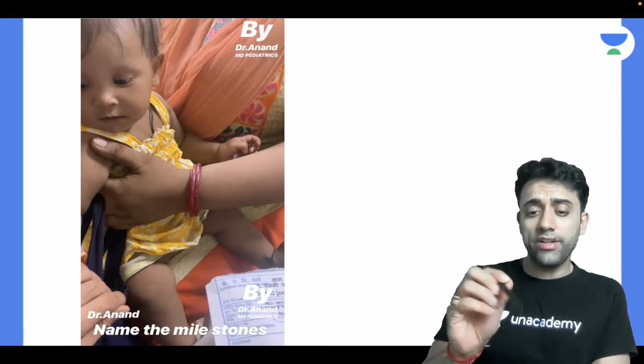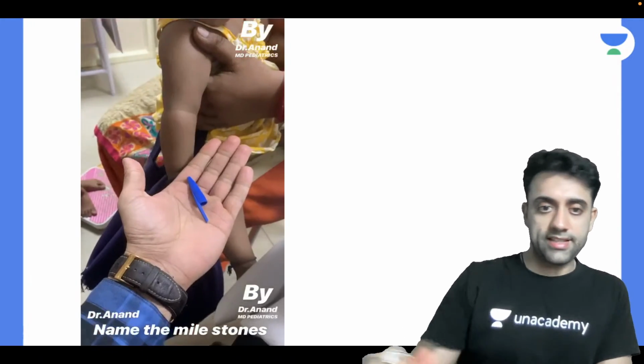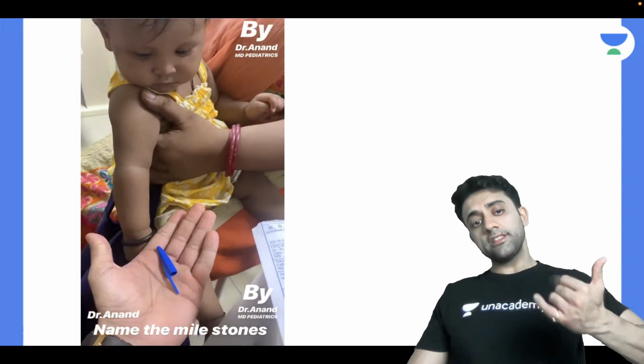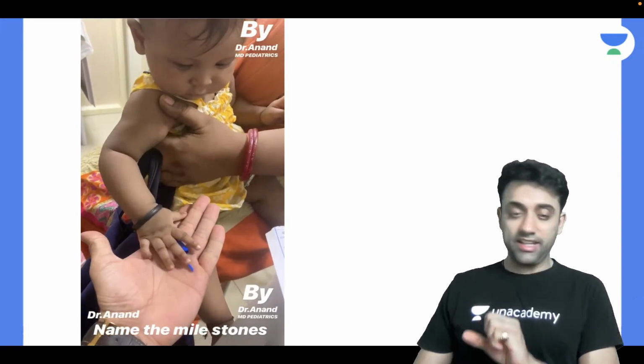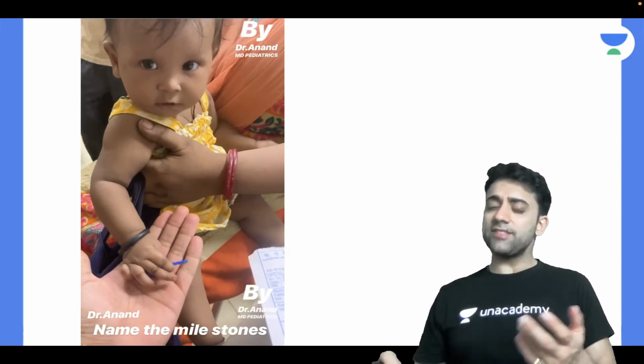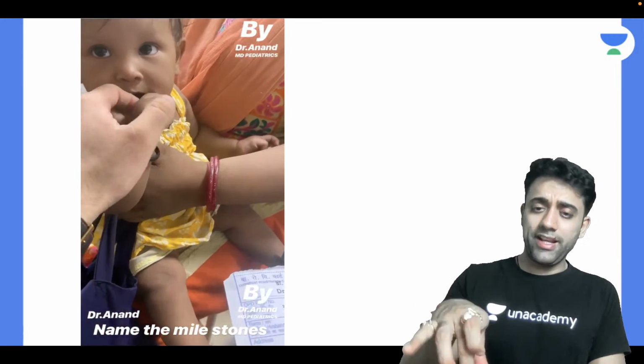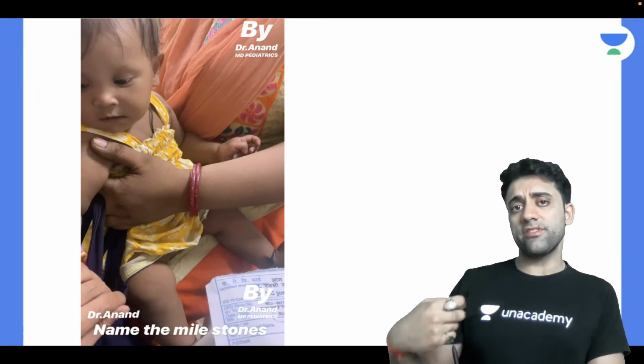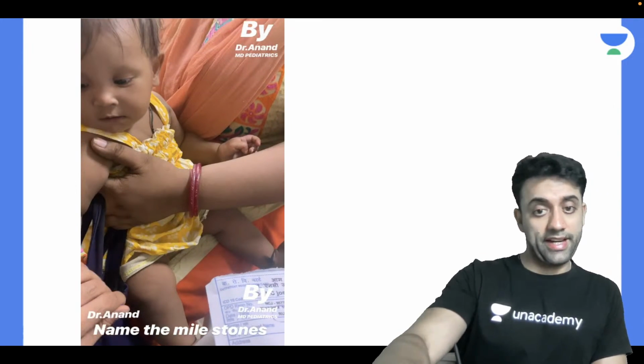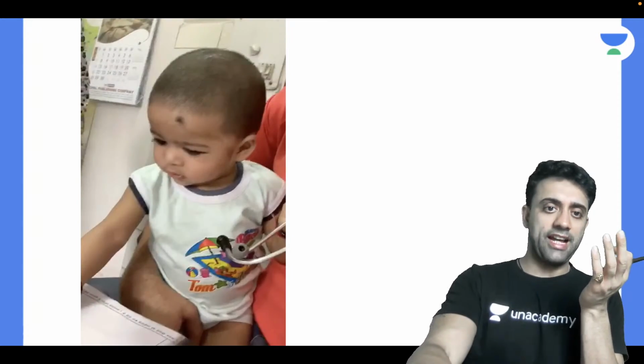So what is this milestone? Who will tell me? Anyone? So yes, this is a very beautiful milestone. What is this? Yes, grasping. Exactly. Grasping. And you can say it's more of a radial grasp, as if he was holding something with the palm, or it was different. This looks like a radial grasp, or you can say immature pincer grasp also.